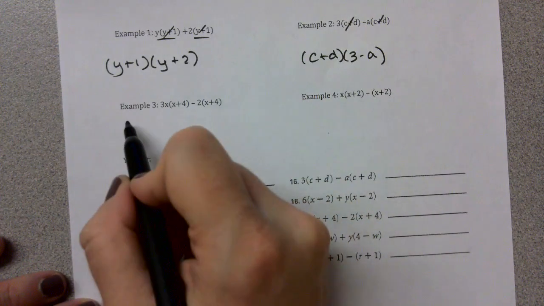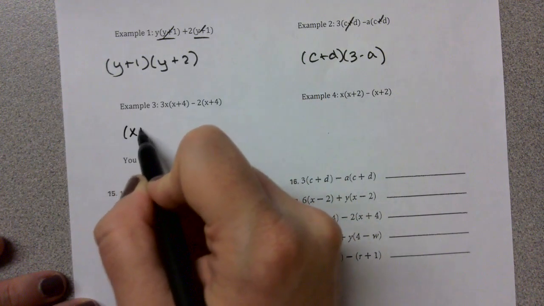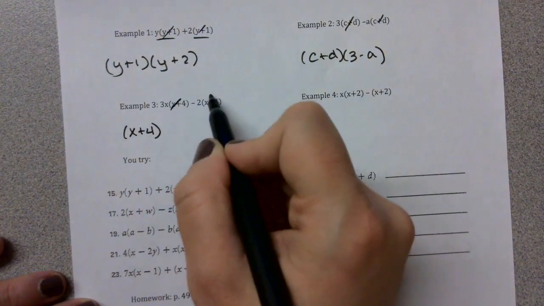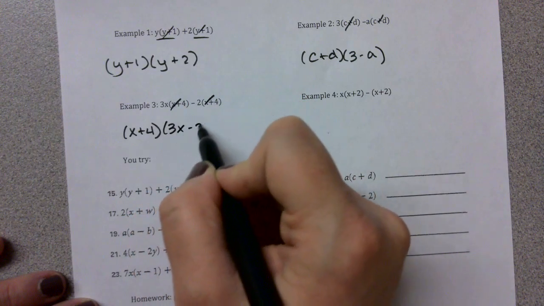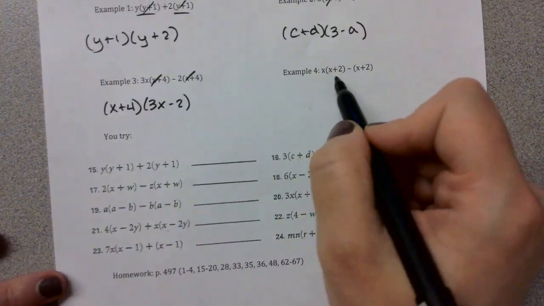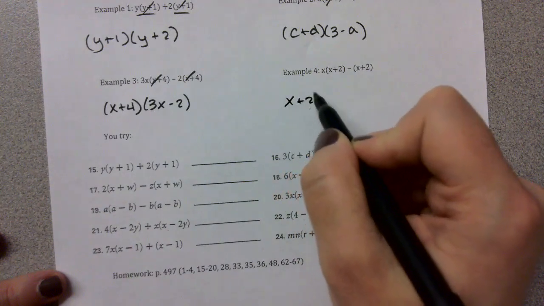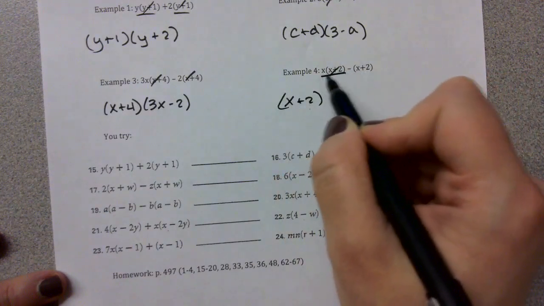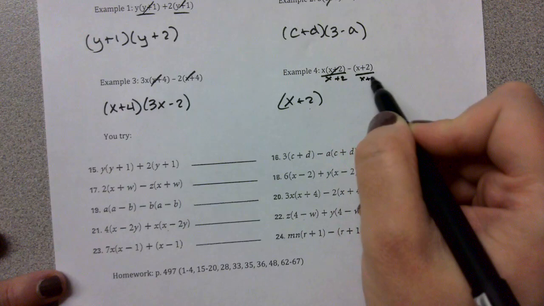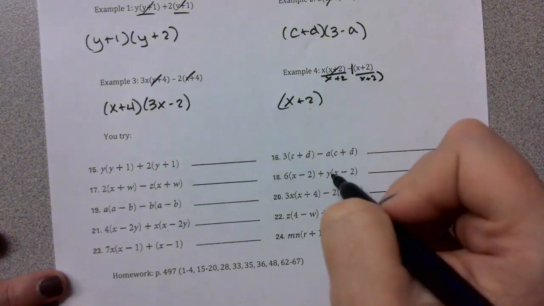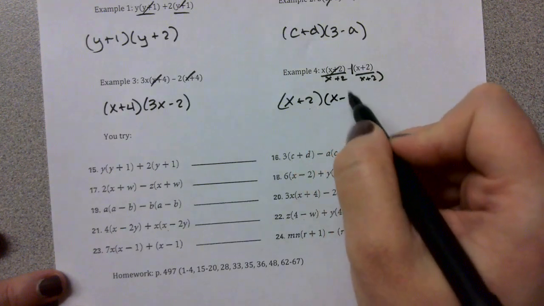They both share an x plus 4. So we're left with a 3x minus 2. They both share an x plus 2. So when I remove it or divide it out, technically there's a 1 here. So it's x minus 1.